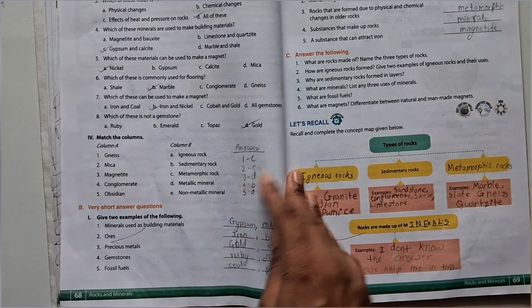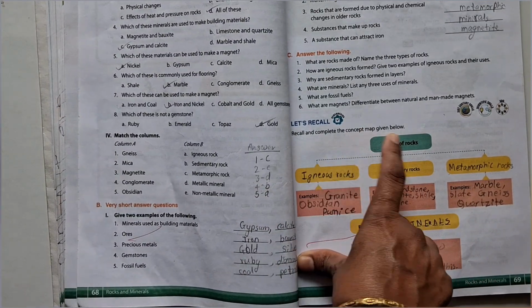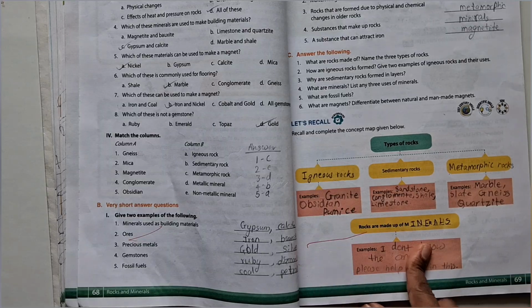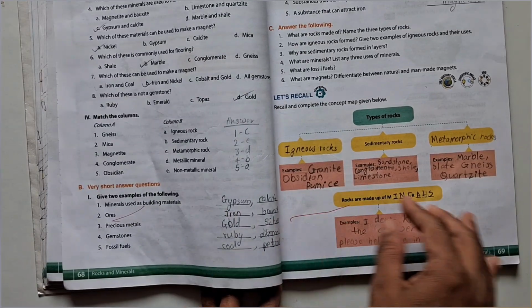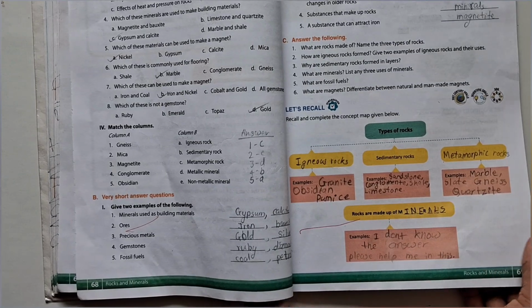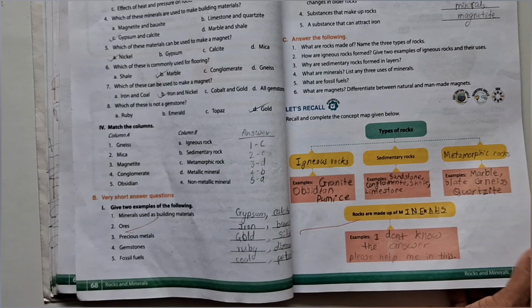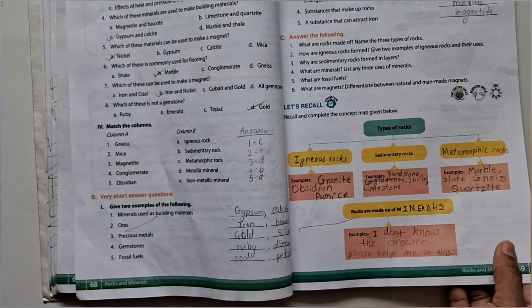Then next one, let's recall types of rocks. Recall and complete the concept map given below. Fill in this map. Read this lesson, and it's very easy. If you understood this chapter better, I hope all of you did, you can easily fill in this chart. It's very important.